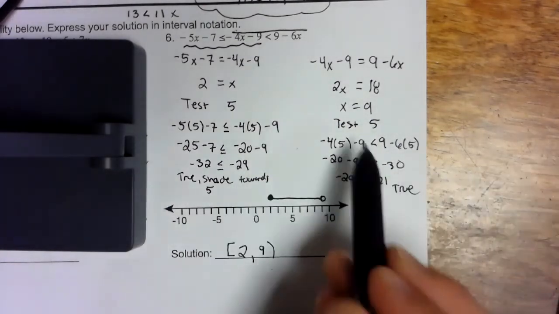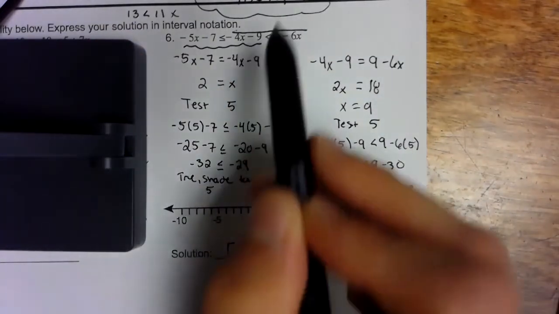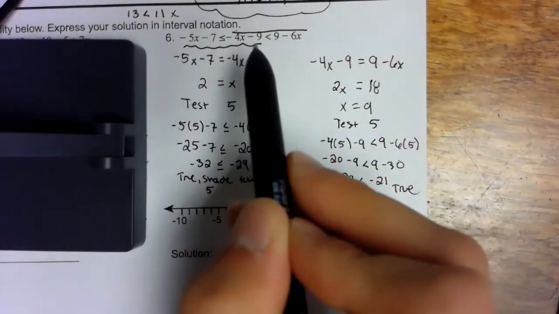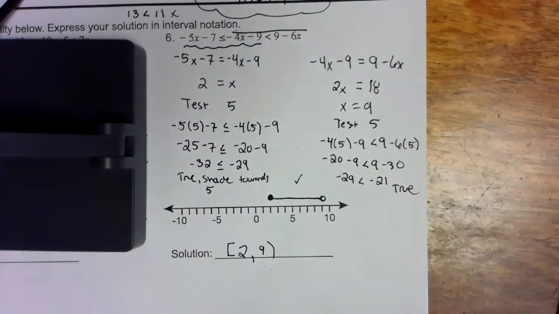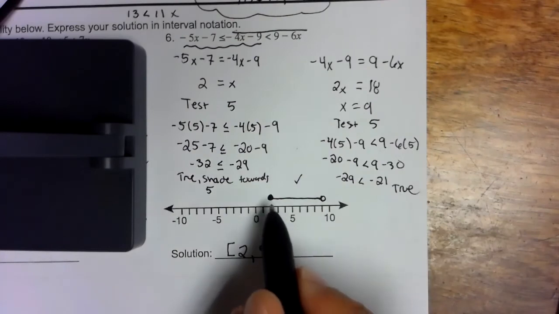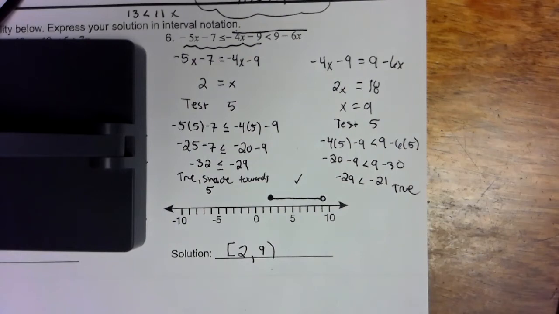So for the shading, or at least the testing, I split them up differently, which is fine. I could have plugged in 5 to the original here, like I had shown you above. Either way, you should have seen that you get something true, meaning the middle works, and we can connect them. This shows that we are shading numbers from 2 all the way to 9. Make sure we're writing in interval notation.